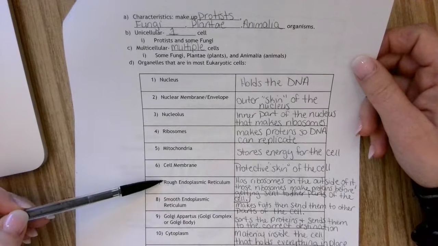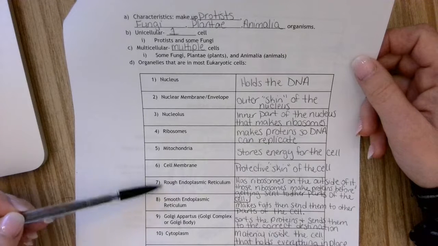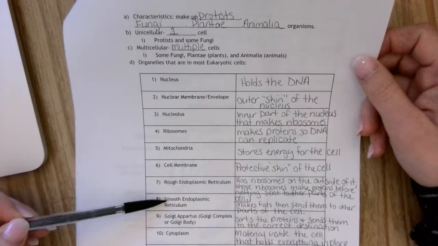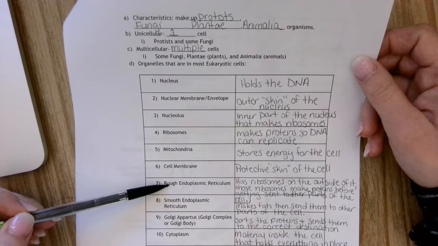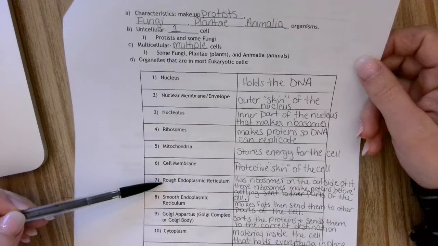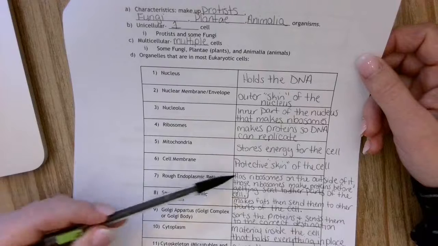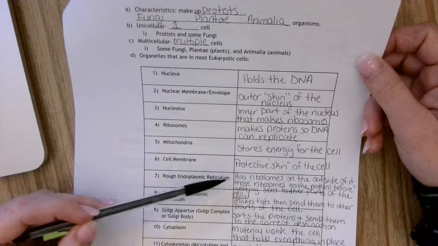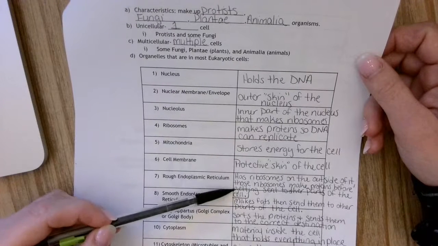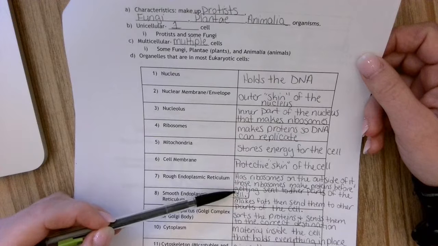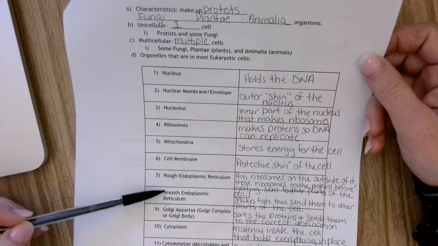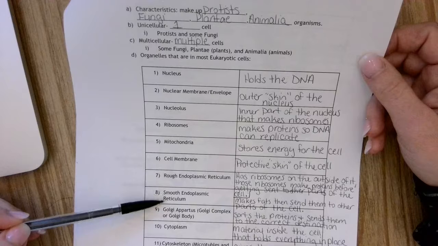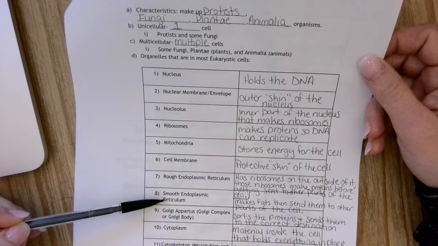The rough endoplasmic reticulum and the smooth endoplasmic reticulum are right beside each other, and they are both near the nucleus. The rough endoplasmic reticulum looks very bumpy, and that's because it has ribosomes that are actually sitting on the outside of it. And those ribosomes will make proteins before they get sent to other parts of the cell. The smooth endoplasmic reticulum does not have ribosomes on the outside of it, so it's very smooth in appearance.